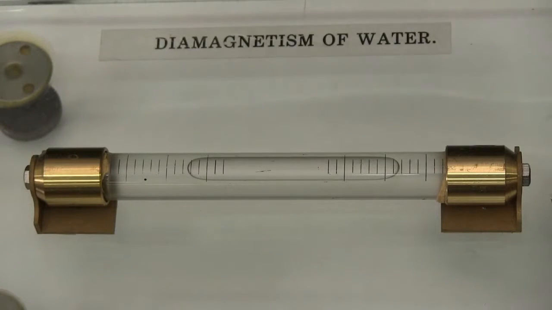Now, most of you think of substances as being divided into two types, magnetic and non-magnetic. But in fact, those things that you normally think of as non-magnetic actually exhibit a kind of magnetism called diamagnetism. It's hard to see, but it's there. What I have here is a spirit level full of water.